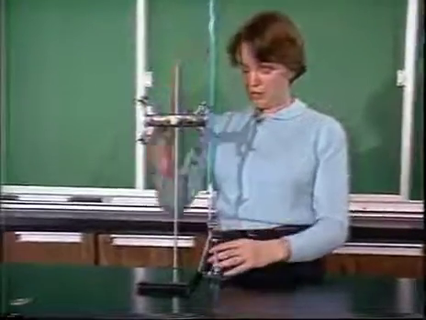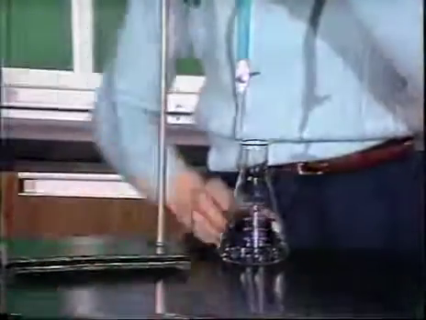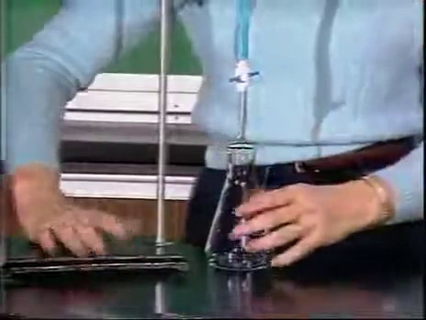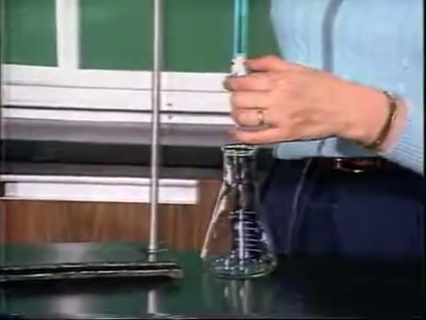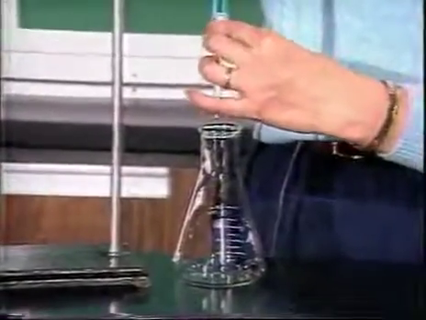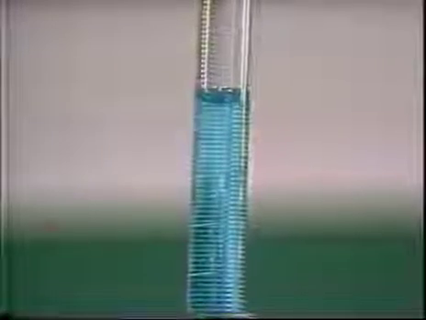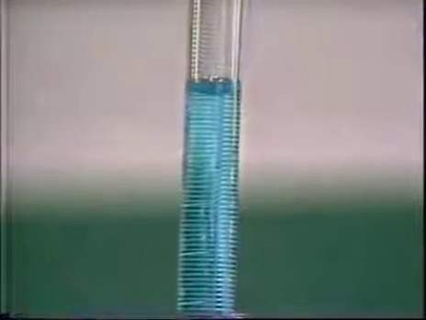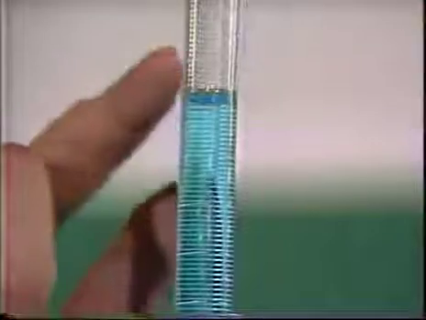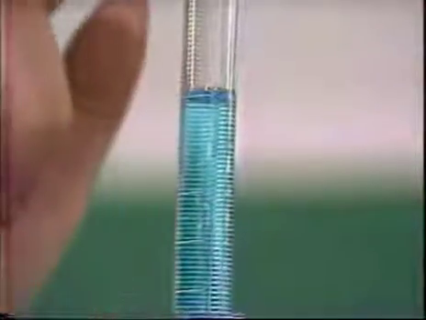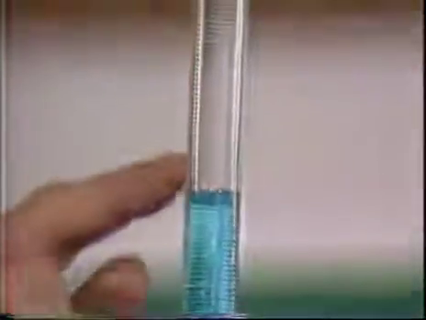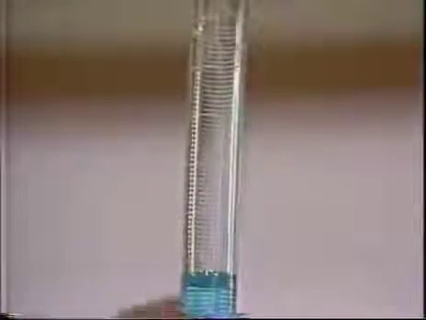I set the flask underneath the end of the burette. And now I can open the burette and allow fluid to run into the flask. I can let this run for some time, and then I will be able to measure the amount of fluid that has run out by looking up here at the top.